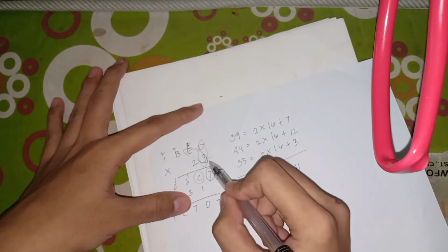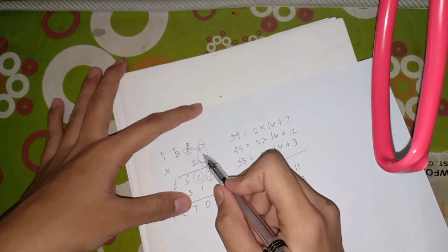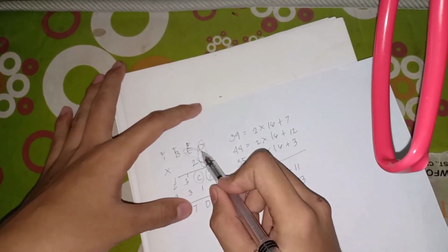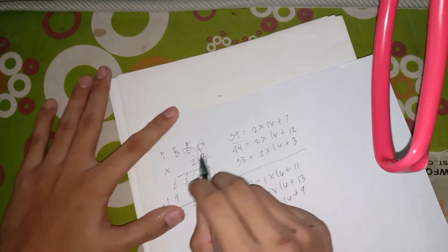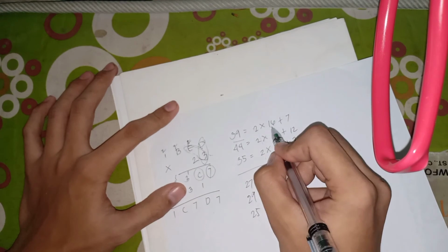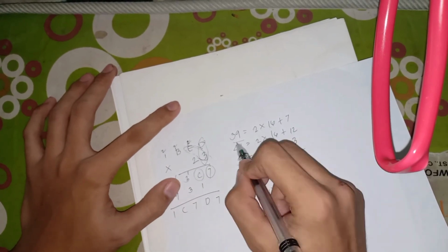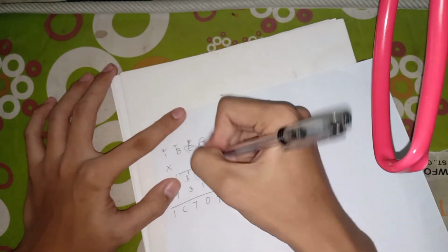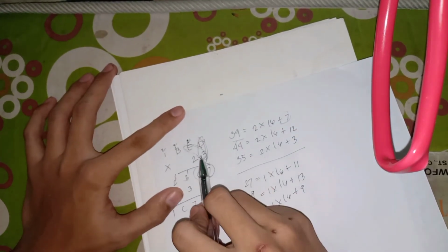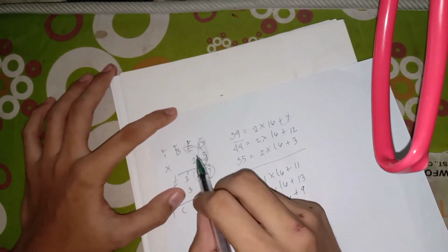The first one is 3 times D, which is the value of D is 13. 3 times 13 is 39. So we'll break it down to 2 times 16 plus 7 to come up with 39. So 7 here. 3 times D is 7.